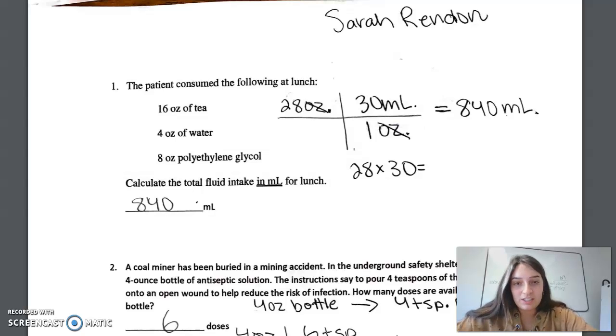Okay, so the patient consumed the following at lunch: 16 ounces of tea, 4 ounces of water, 8 ounces of polyethylene glycol. So calculate the total fluid intake in milliliters for lunch.